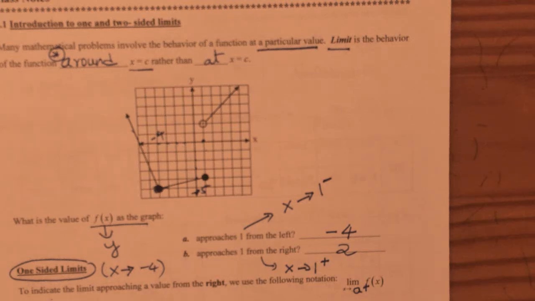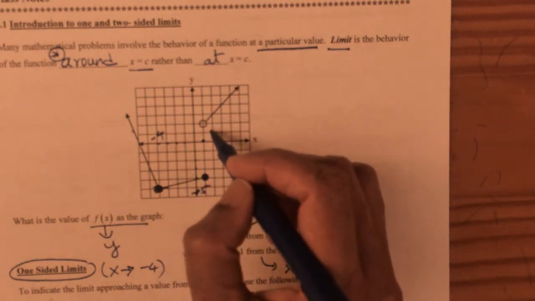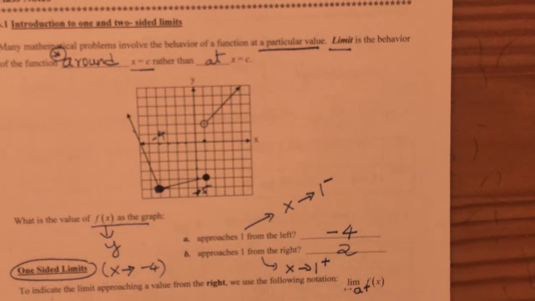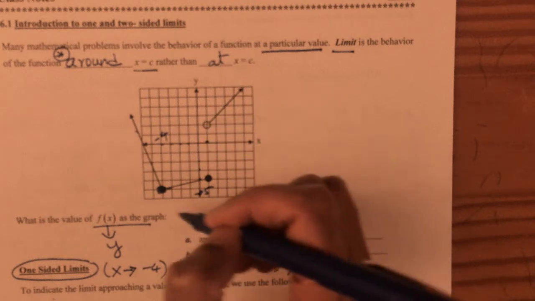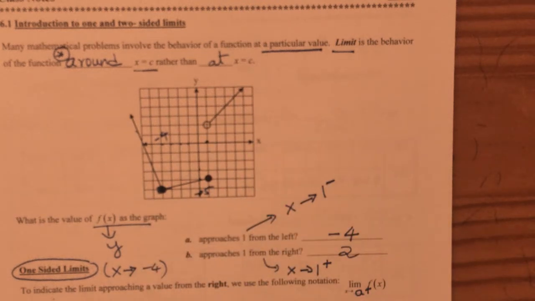When your x is approaching positive 1, what do we notice? We notice that the limit has two different values, from the positive side and from the negative side. From the positive side it is 2, from the negative side it's negative 4, so that's called a two-sided limit.